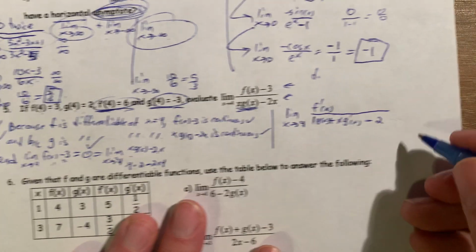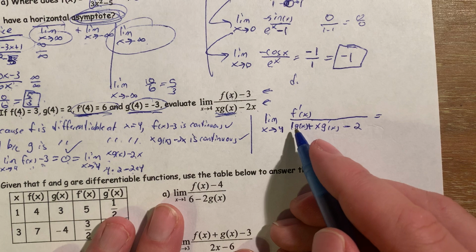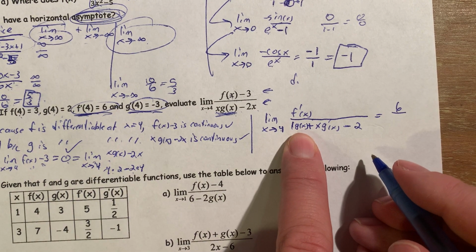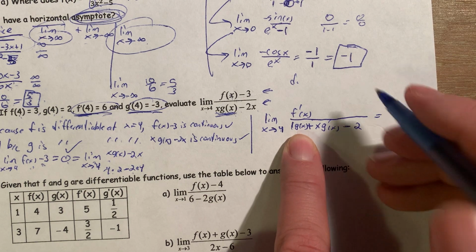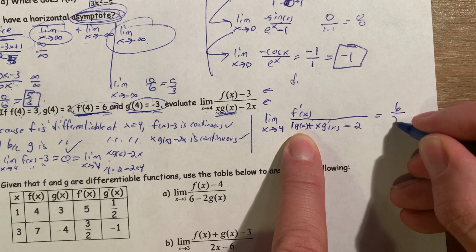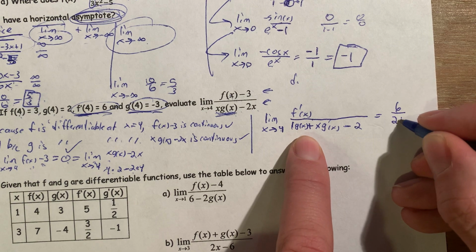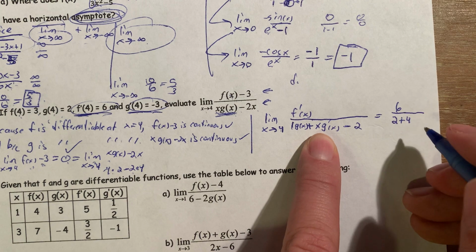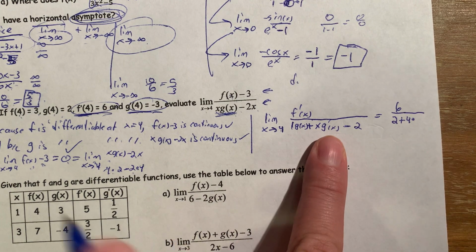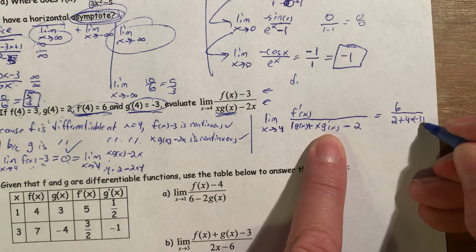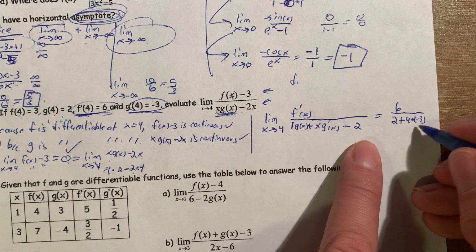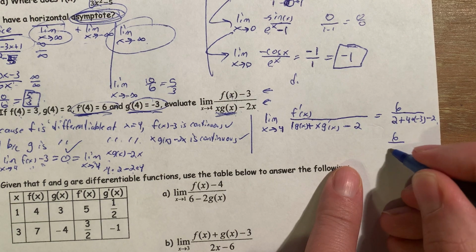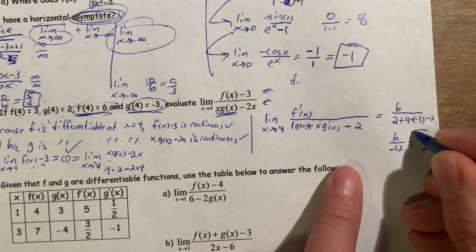And as x goes to 4, f prime of 4 is 6. g of 4 is 2. X is going towards 4, so I'm going to plug in 4 with direct substitution there. 4 times g prime of 4, which is negative 3, and we've got minus 2 here. So 6 over 2 minus 2 is 0. This is negative 12, and we get negative 1/2.